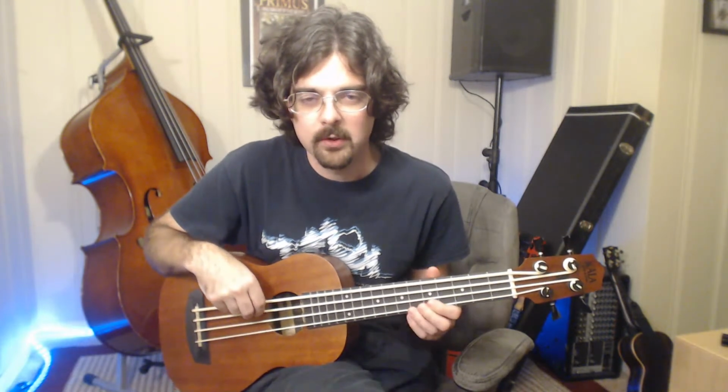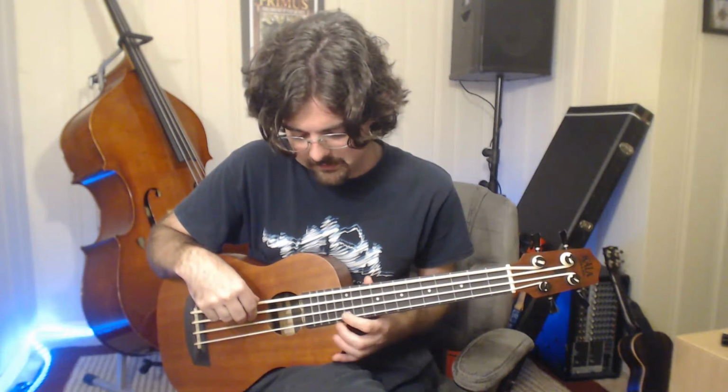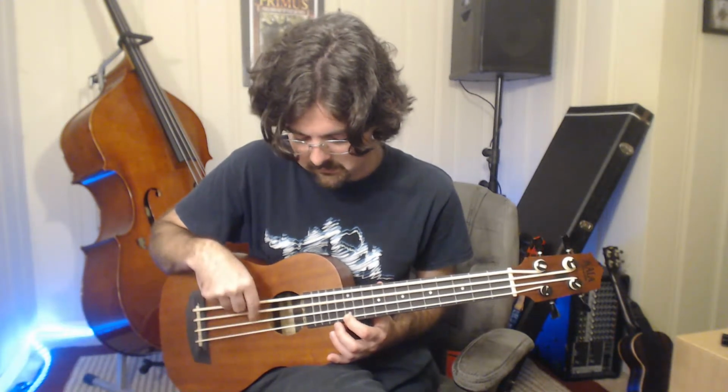So that's kind of a cool string skipping exercise because you have to go from that open A string up to the G string and back and forth pretty quickly. So it really involves, if you're doing it with the fingers instead of a pick or something, you really have to bring both fingers down each time in order to do all that.